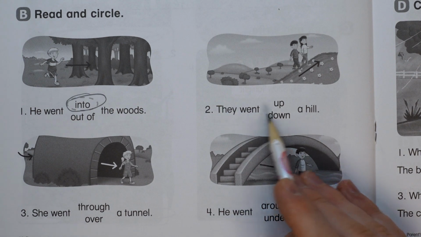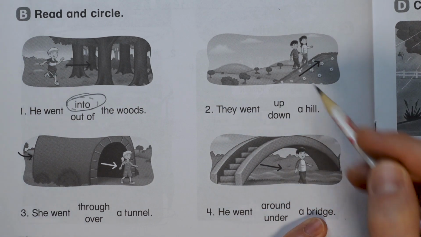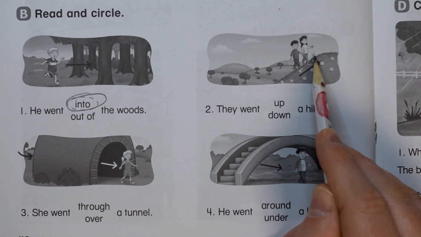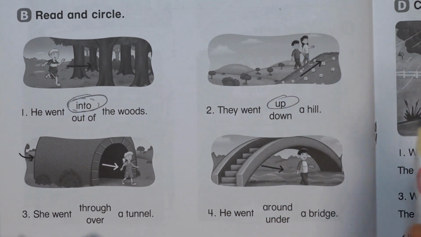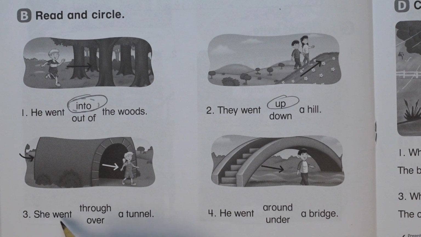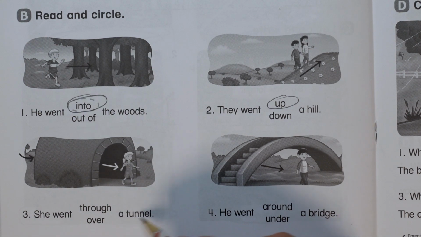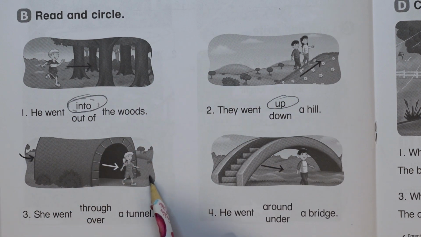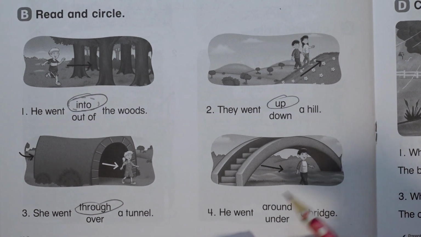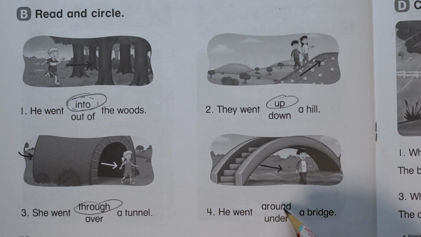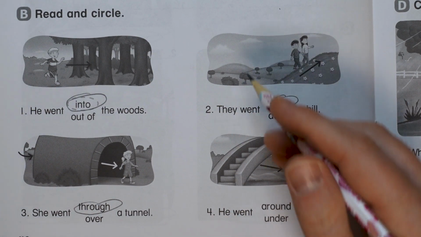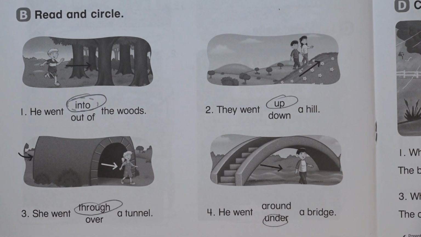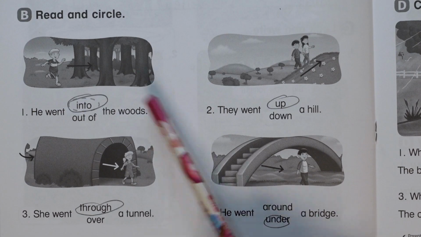Number 2, they went up or down a hill. This part is a hill, it's like a small mountain, and they are going up. So we circle up. Number 3, she went through or over a tunnel. This is a tunnel, and she went into and out of, so that's through. And number 4, he went around or under a bridge. Well, this is going under right here. So we'll say under. And part B is done.